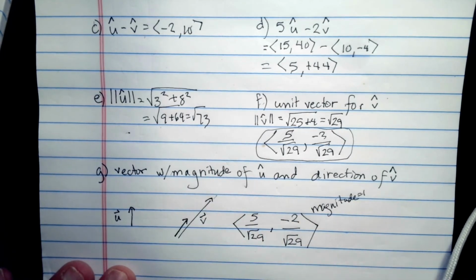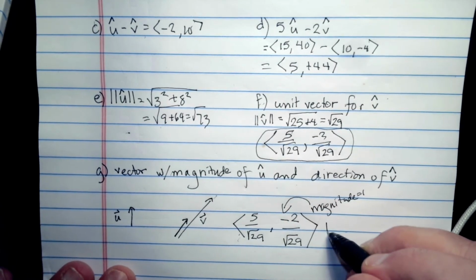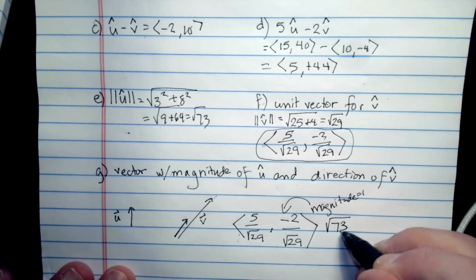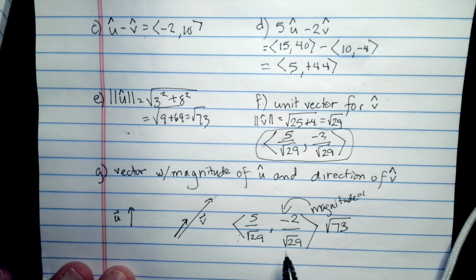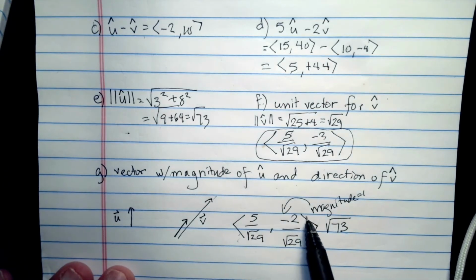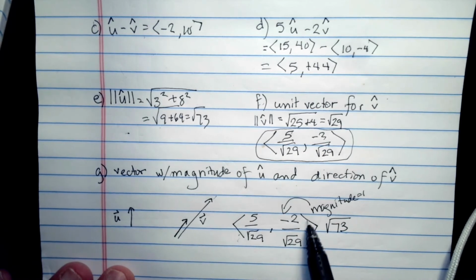So what we need to do is multiply this unit vector by the square root of 73. Then the magnitude of the resulting vector will be 1 times root 73, or root 73. You work with this unit vector because it's a lot easier to work with the number 1 than the number square root of 29. Once we know that this has a magnitude of 1, we can scale it up or scale it down with no difficulty at all.